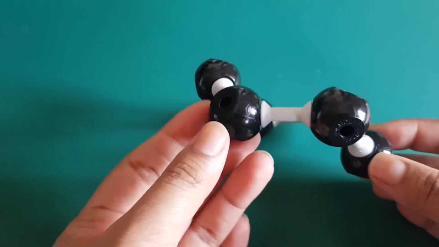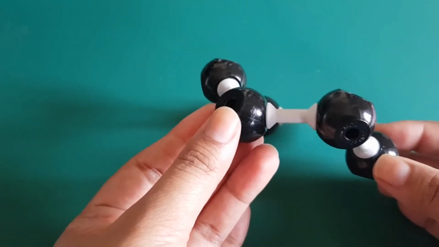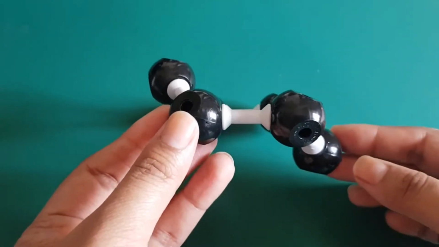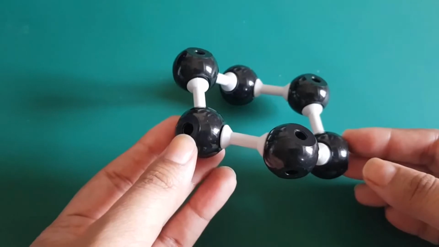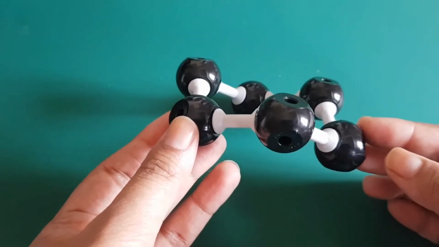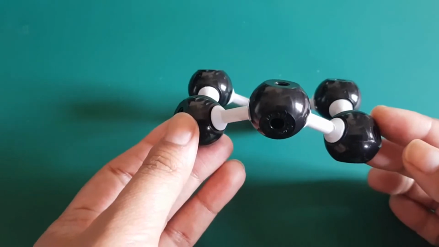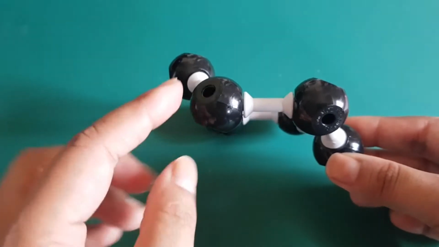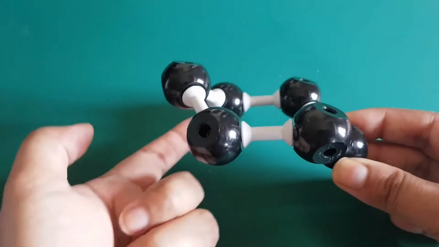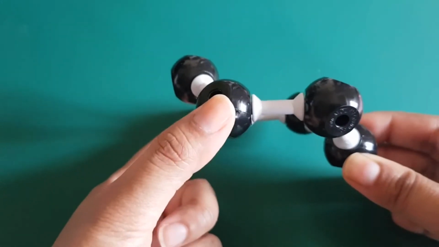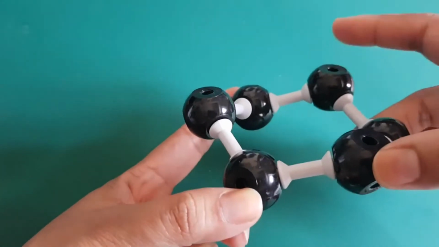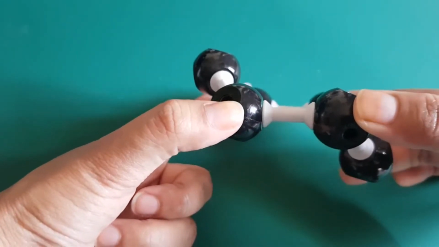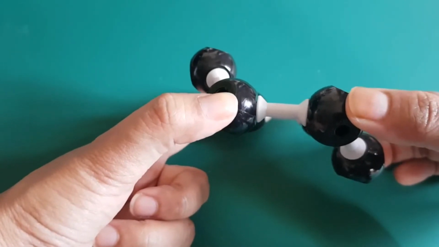Another type of strain which develops due to rotation about the carbon-carbon single bond is called the torsional strain. We have discussed the staggered and eclipsed conformations of ethane and butane previously, wherein we had understood what staggered and eclipsed conformations are. In this particular conformation of cyclohexane, if you can see this carbon and this carbon, they are in eclipsed conformation. Similar is the case with these two carbon atoms. Lying on the same plane and viewing from this angle clearly shows that they are eclipsing each other.